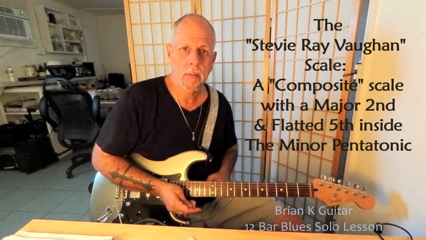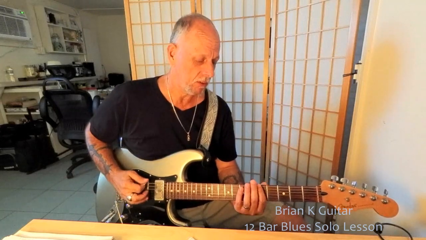I'm going to hip you to a new scale today, too. I call this scale the Stevie scale, because Stevie Ray, the one and only king of blues rock guitar, used to use this scale quite often. And it's basically an adaptation or a composite scale based off of the minor pentatonic shape. So what scale is that? Well, I'm going to show you right now. That scale is this. It's based off of a minor pentatonic scale in the key of A.